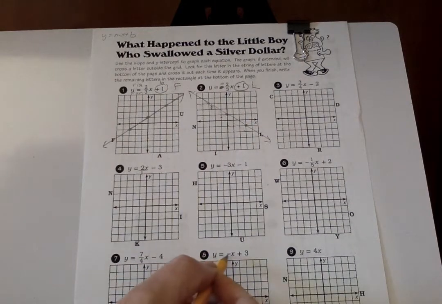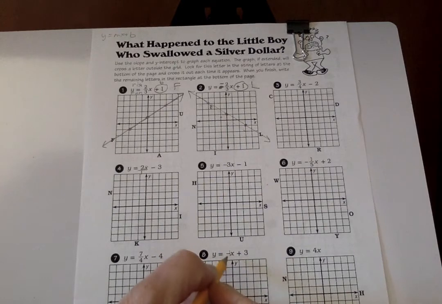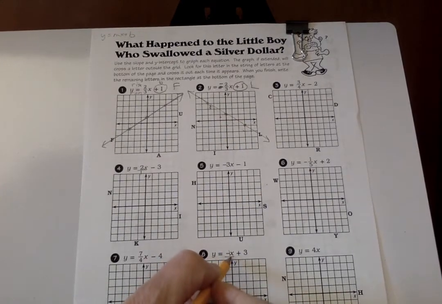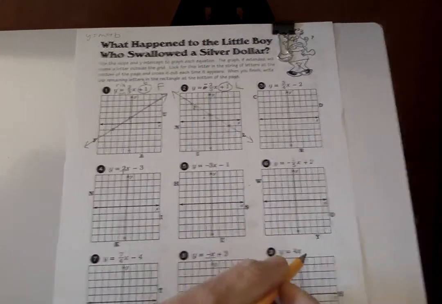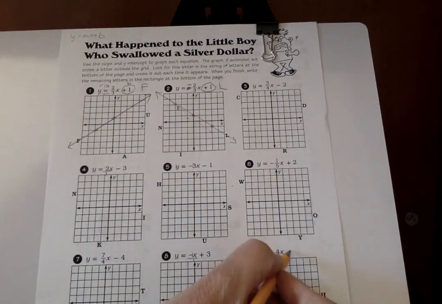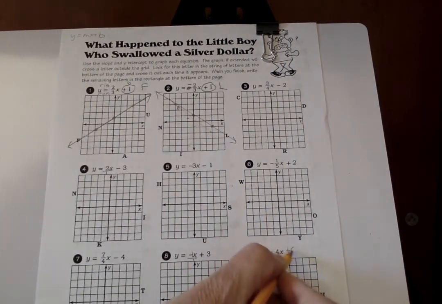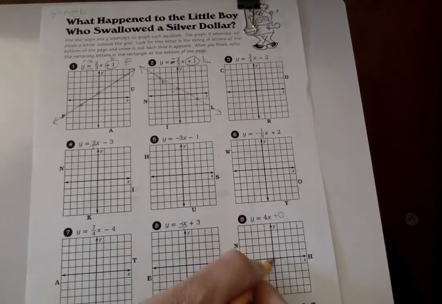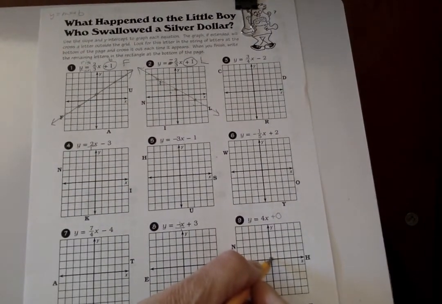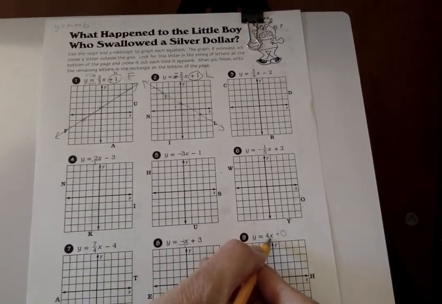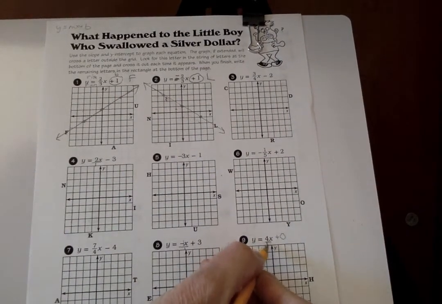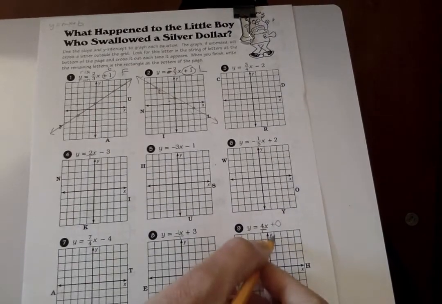Number 8, if it's a -x, we're going to put a 1 between the negative and the x and put that also over 1. And then one last hint on this, 4x, if nothing's added, you can go ahead and put +0, and then you can know it starts at 0, 0. And know that this is a 4, it's a whole number, so you want to put that over 1. So you'll rise 4, go over 1, okay?